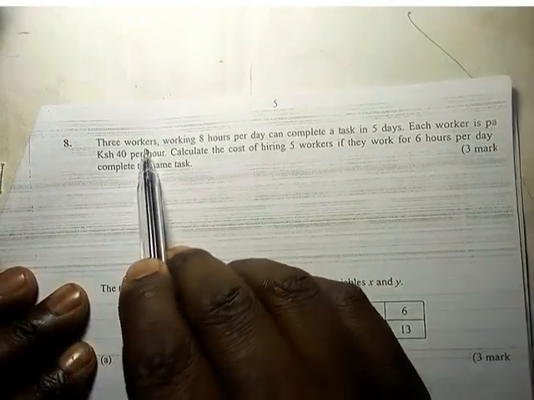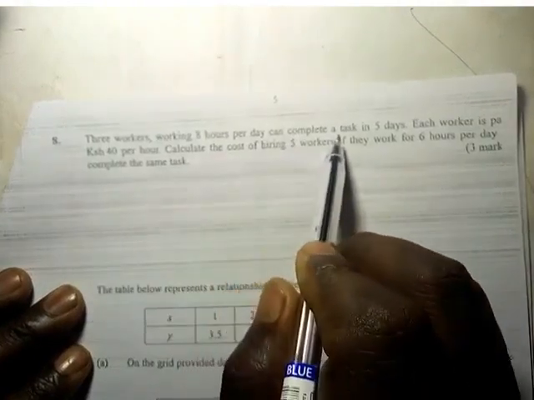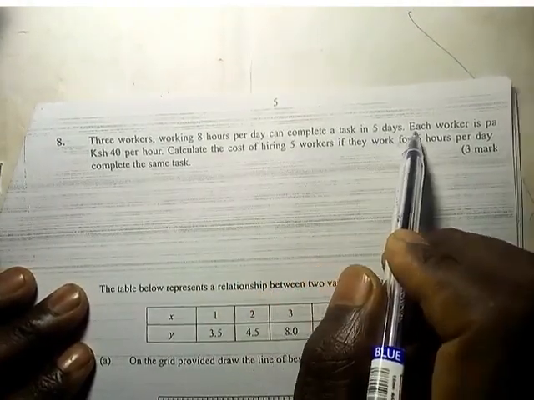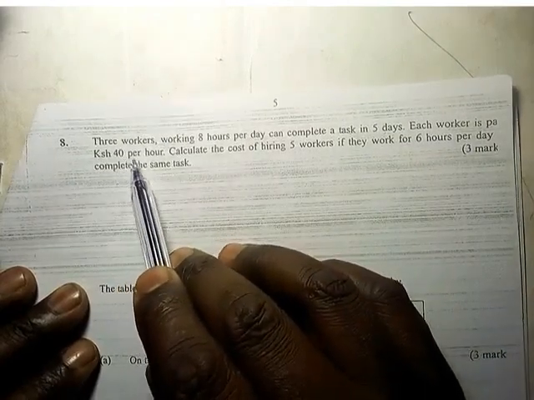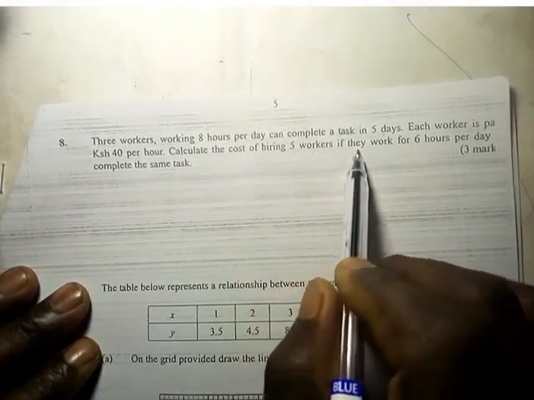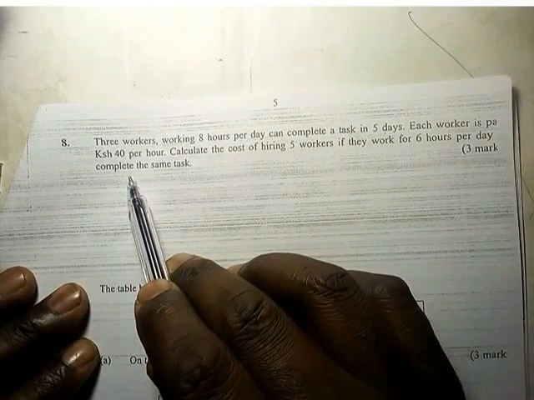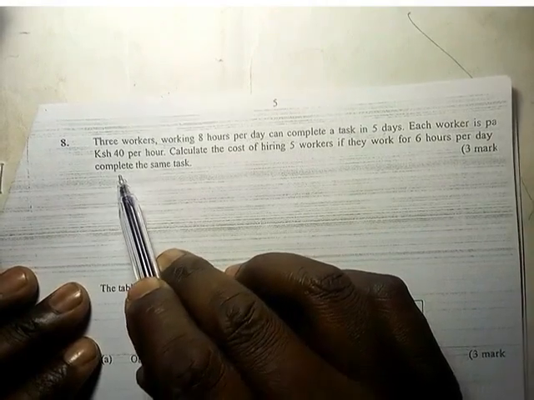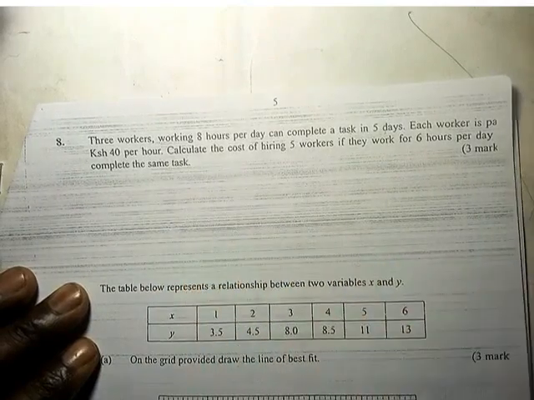Three workers working 8 hours per day can complete a task in 5 days. Each worker is paid Kenya shillings 40 per hour. Calculate the cost of hiring 5 workers if they work for 6 hours per day to complete the same task.